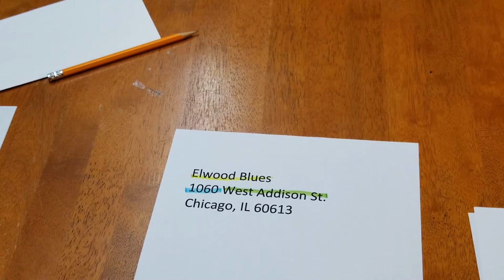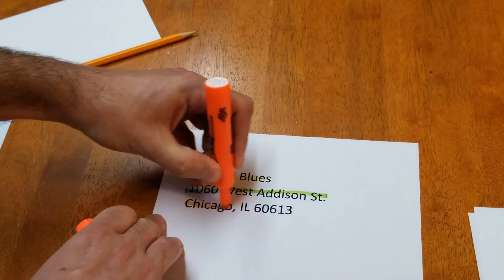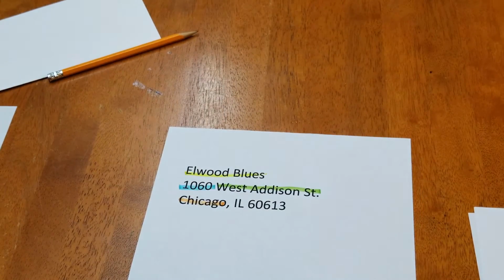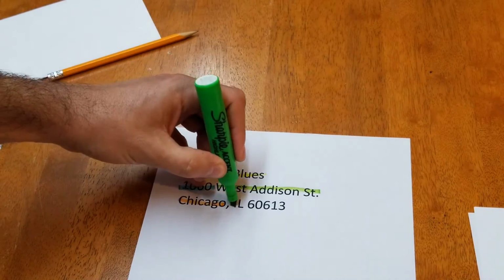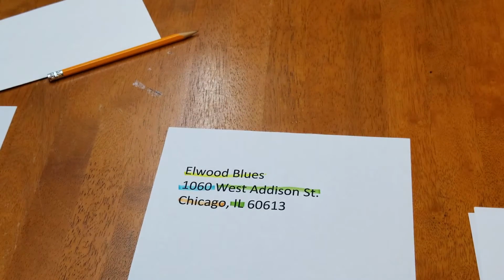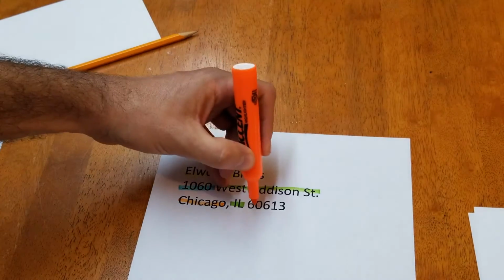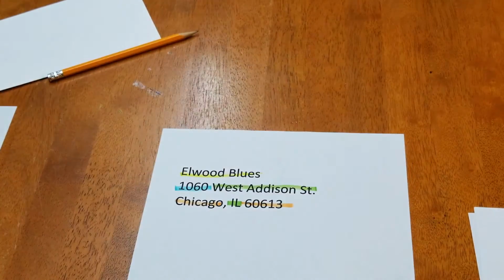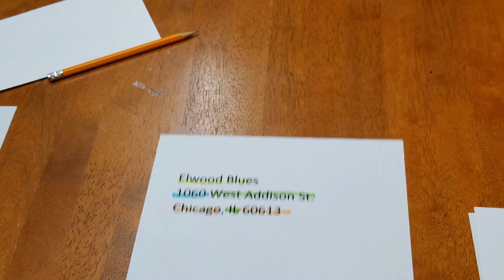And then we go down to that third line, and we have the three parts. The city, Chicago. The state is Illinois. We abbreviate that with capital I, capital L. And then the zip code. Which post office does this individual operate at? 60613.